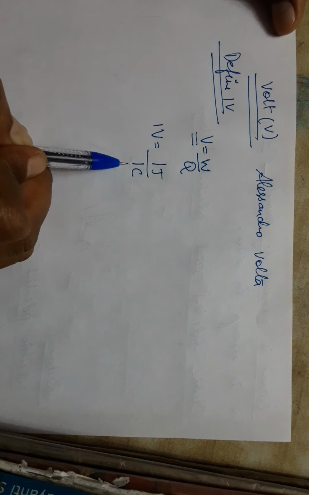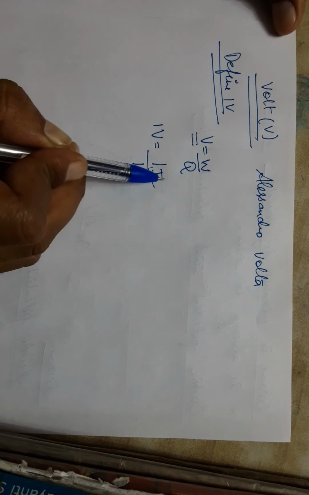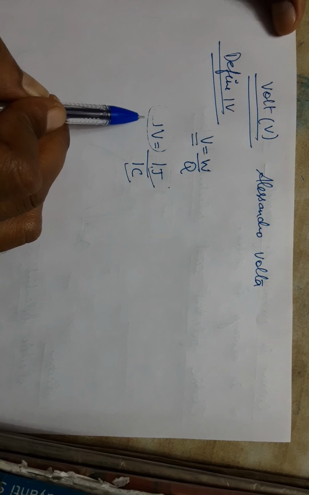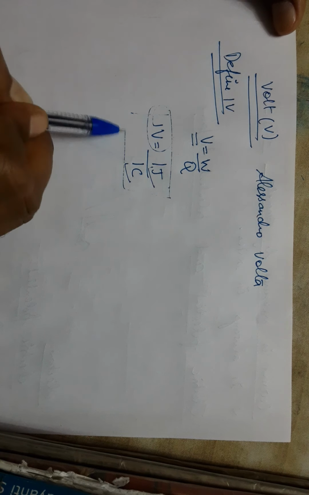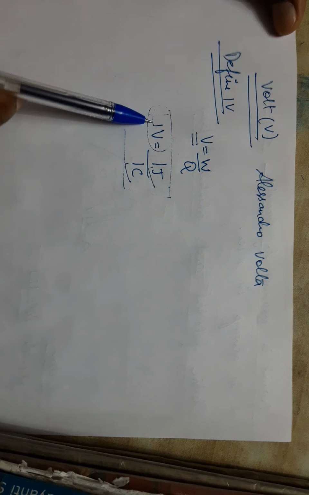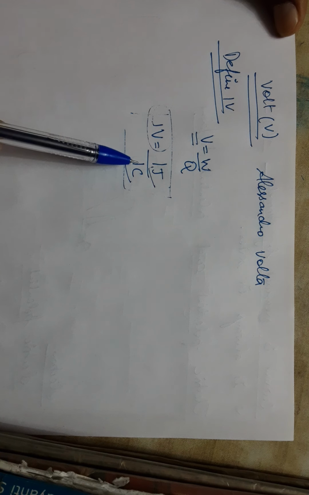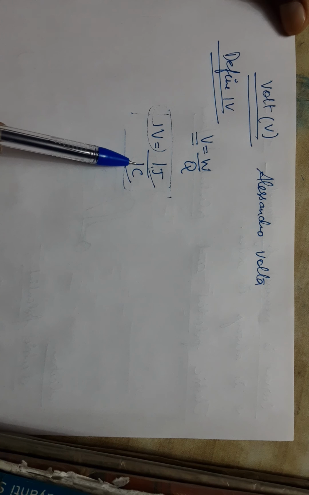अगर 1 coulomb चार्ज को मूव करने के लिए 1 जूल वर्क करना पड़ रहा है, then we say that the potential difference between those 2 points is 1 volt. It is very simple to define 1 volt. Again, potential difference is said to be 1 volt when 1 joule of work is done to move a charge of 1 coulomb from one point to the other in an electric circuit.